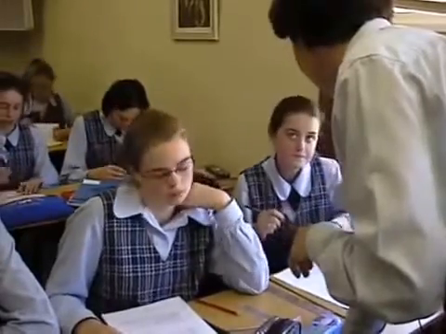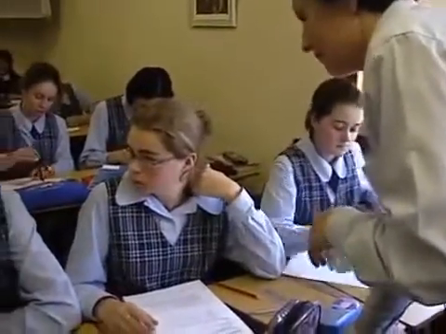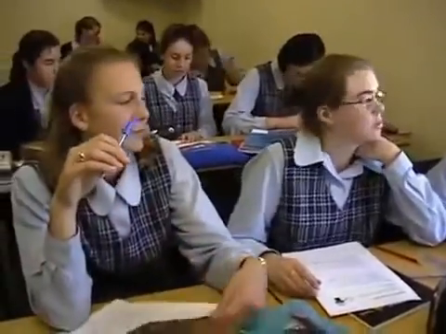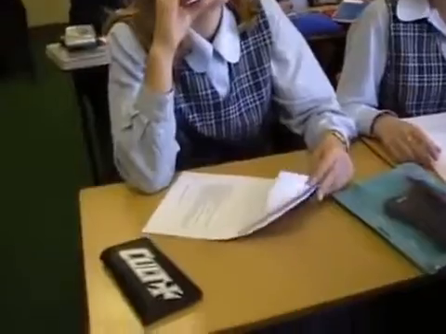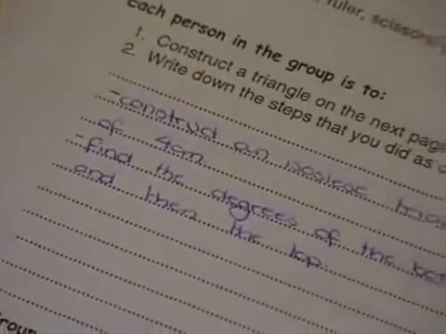You ready? They both do it. If they draw the same triangle as you've got, it works. If not, you change it. All right? So you've got to try it.